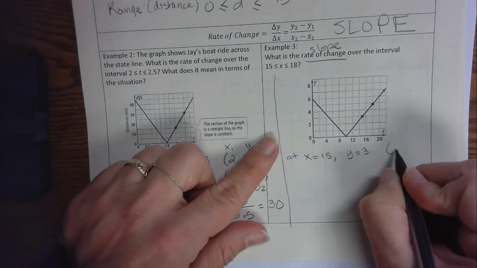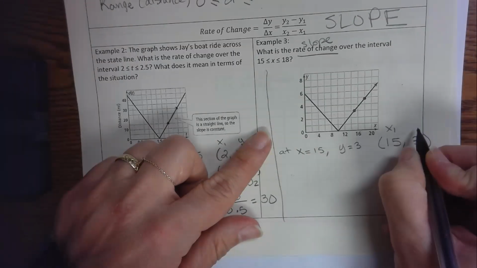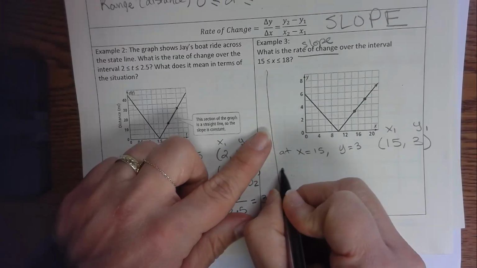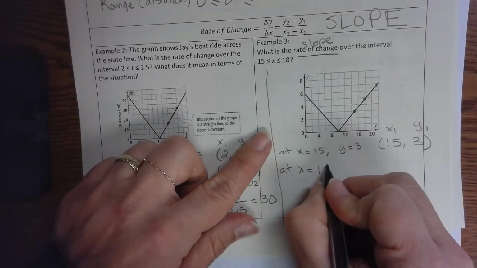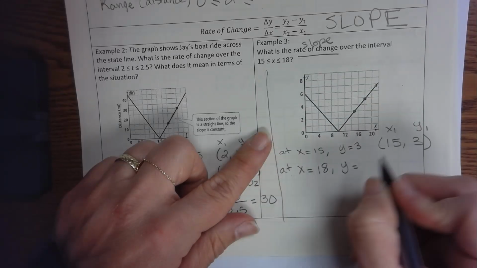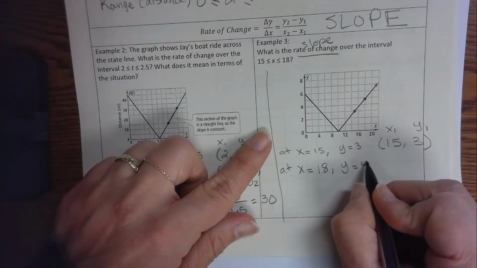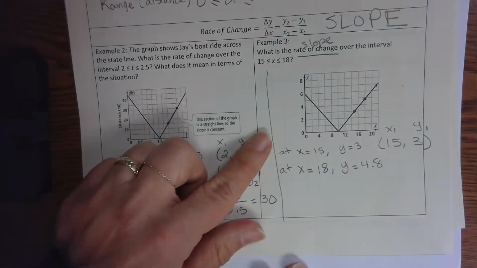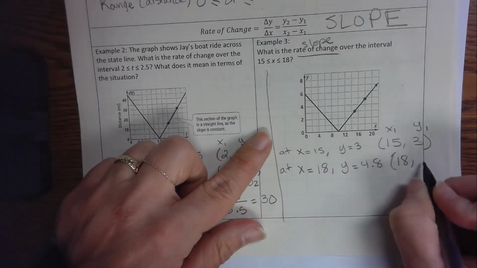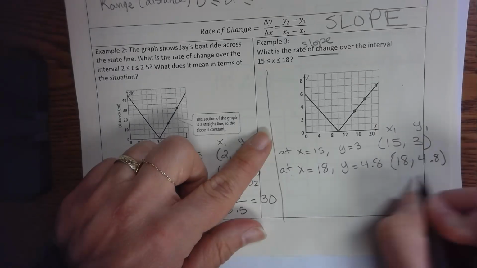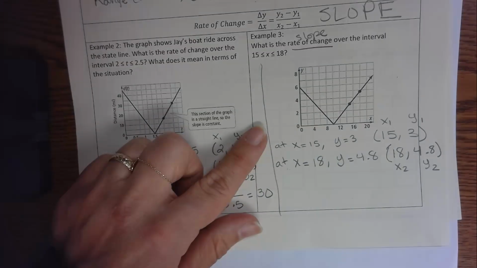So my point is (15, 3). This is my x1, y1. Then at x equals 18, right here, the corresponding y value is not quite 5 yet. Let's say 4.8. So the other point is (18, 4.8). This is x2, y2.